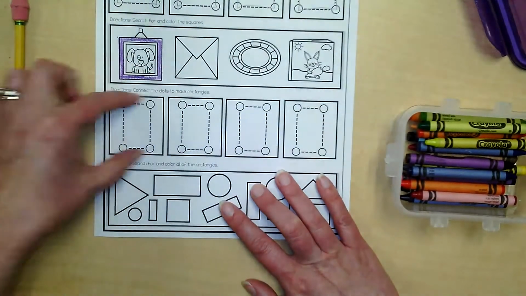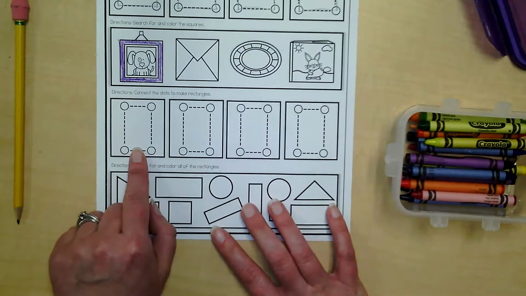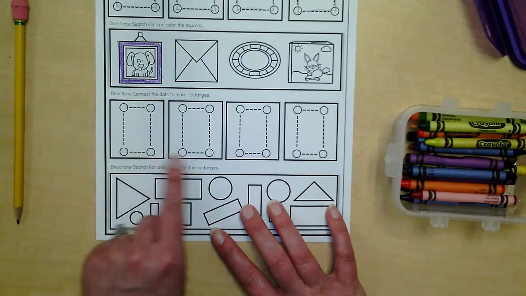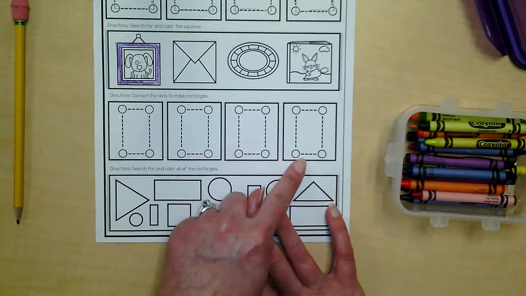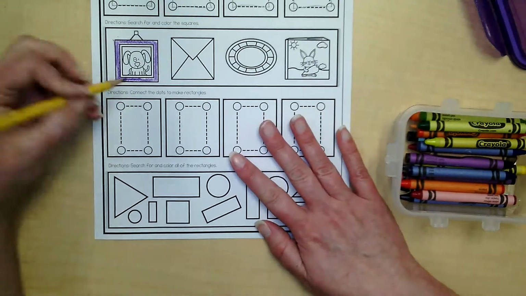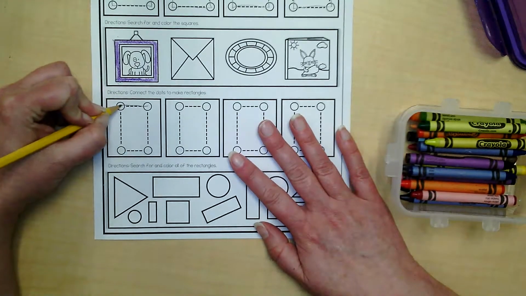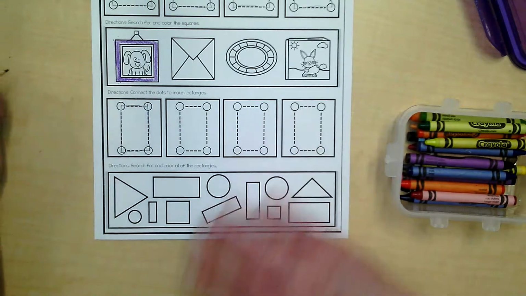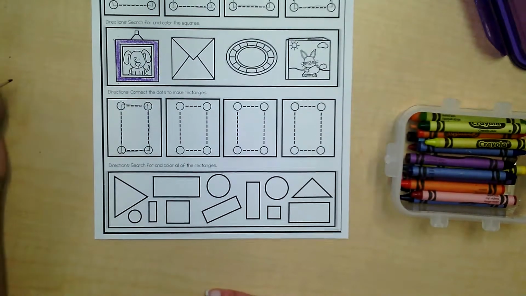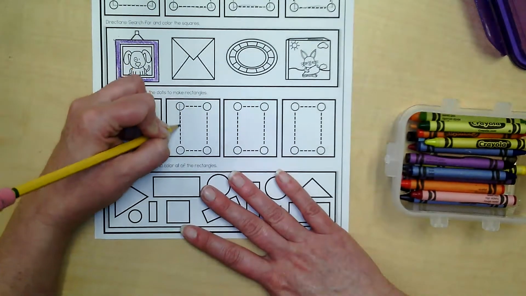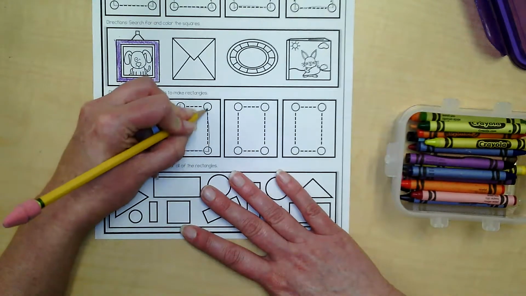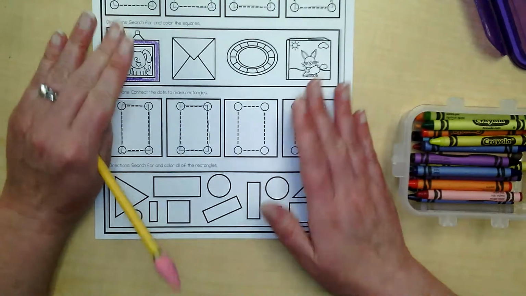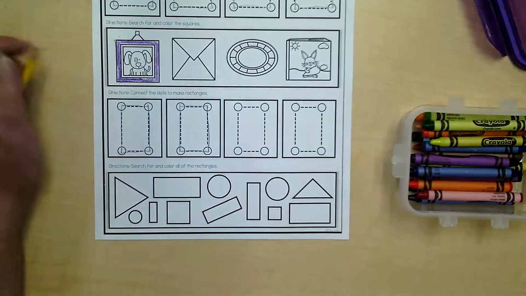I have all of these shapes, and these shapes are all called rectangles. You got it. Rectangle, rectangle, rectangle. Okay, I'm going to connect the dots. Connect the dots. This is a rectangle. I'm going to keep on tracing. I need to trace all of the rectangles. I'll let you go ahead and take care of the rectangles. Pause the video if you need to stop.